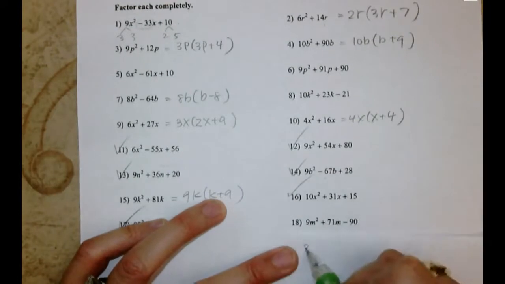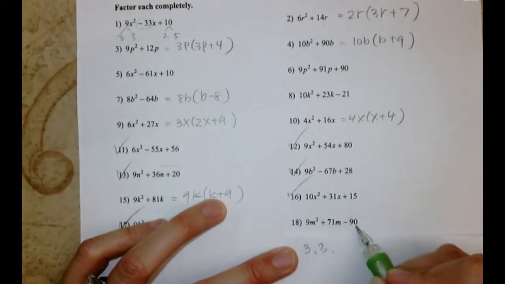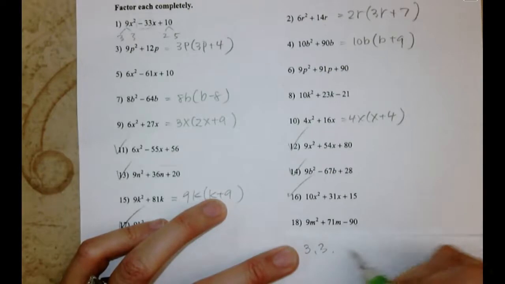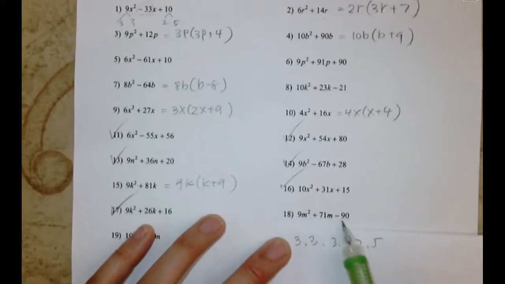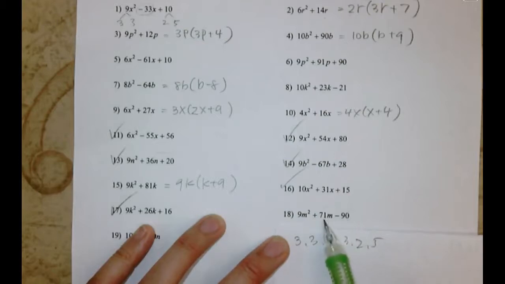18. Right, 3. This is 90 times 10. So that's a 3, 3, 2, and 5. That's 10, and that's 9. That's 90. All right. And this is negative, and this is positive. So that means one number is negative, one number is positive, and we're looking for the difference to be 71. The bigger number is going to be the plus. The smaller number is going to be minus, because this is positive.